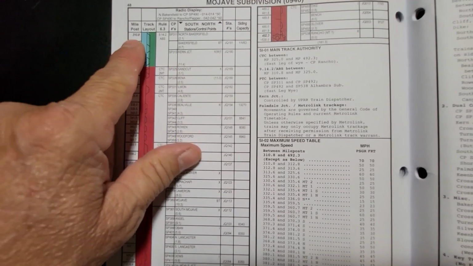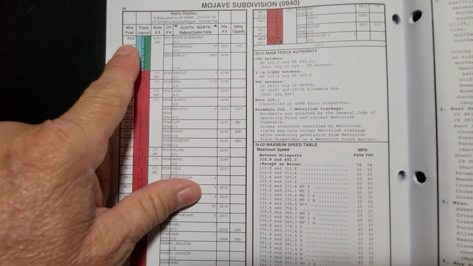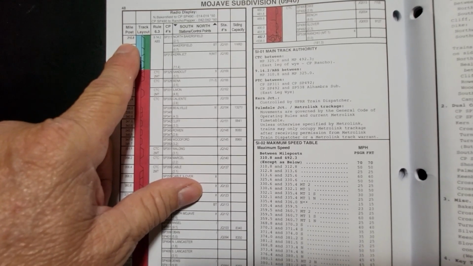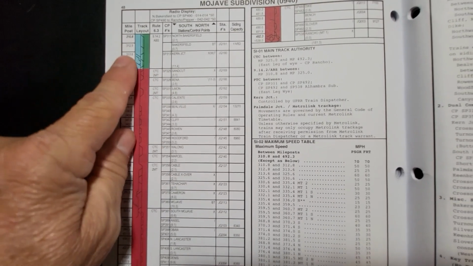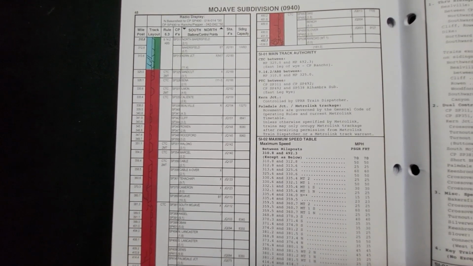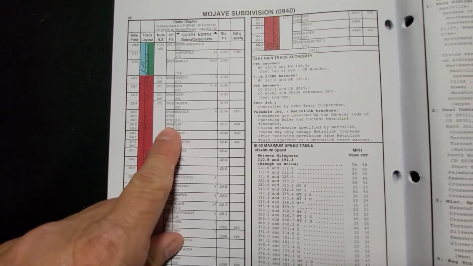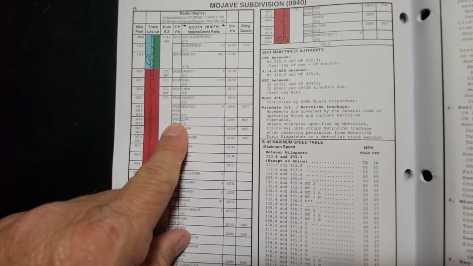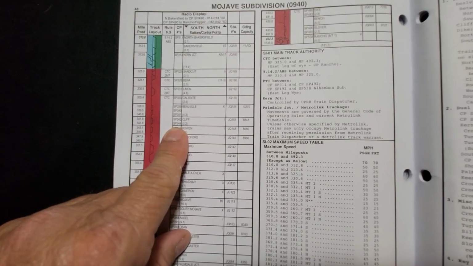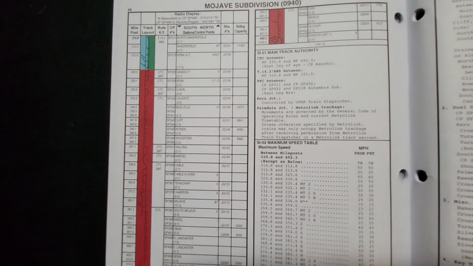If you move over here, this gives you the exact milepost. CPSP 311 is actually at milepost 310.8. And you just move down here, and it gives you the exact milepost of each station. When you get down here to sidings, say at Cliff, North Cliff is CPSP 342, South Cliff is CPSP 344, and on and on.